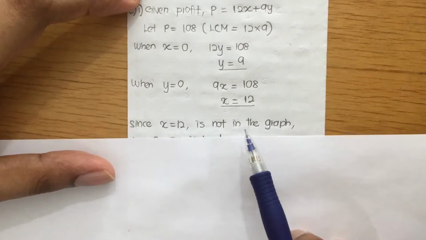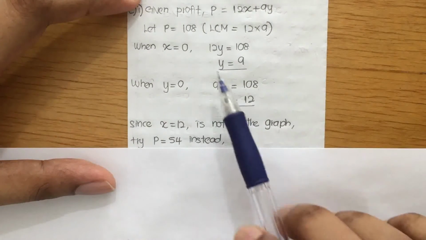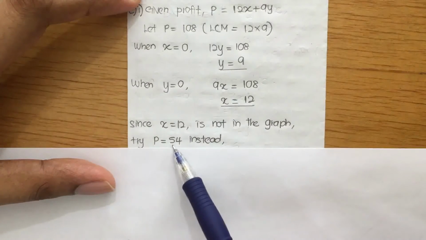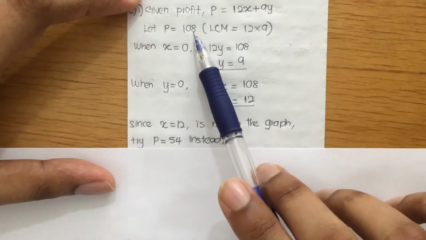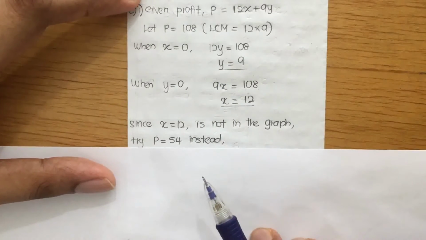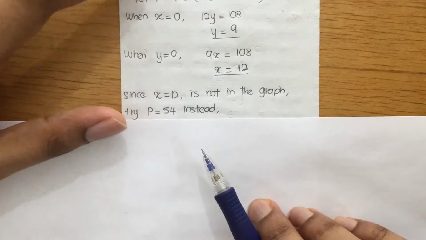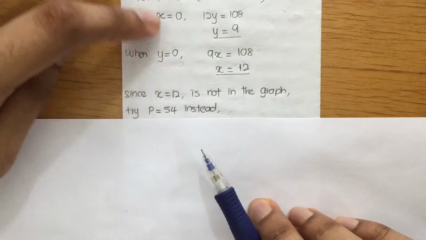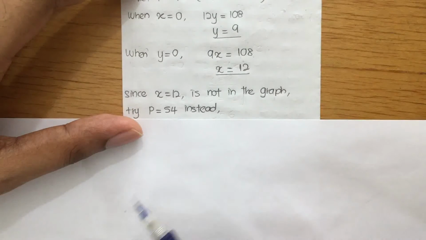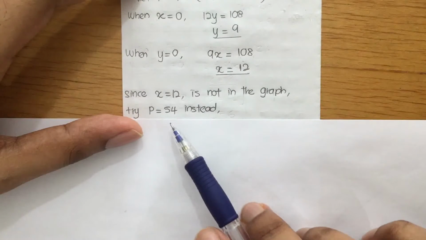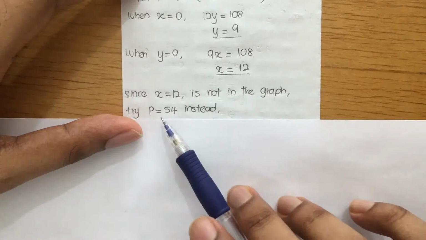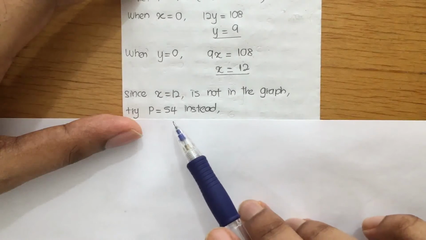So what you need to do in this case, we need to try other values. The other value we can try is P equals 54, which is half of this 108. So we're going to try P equals 54 instead. Okay, let us continue. Actually, for this P value, you can try any value, guys. But you must make sure that when you proceed to pull the hidden line, it's feasible in the straight line graph.